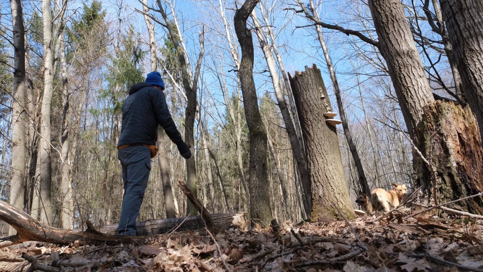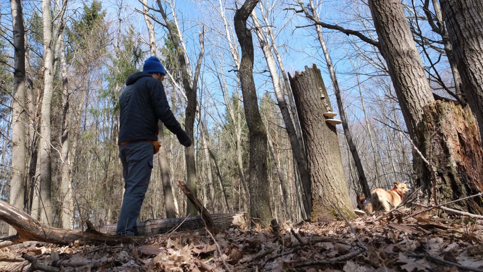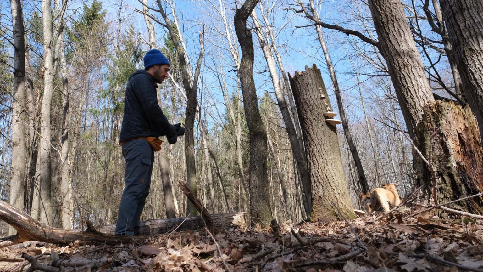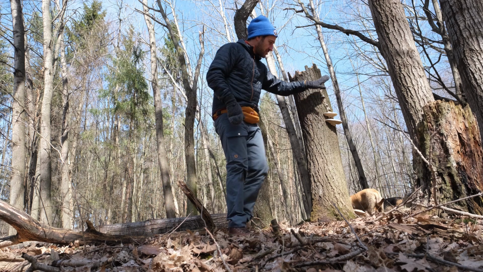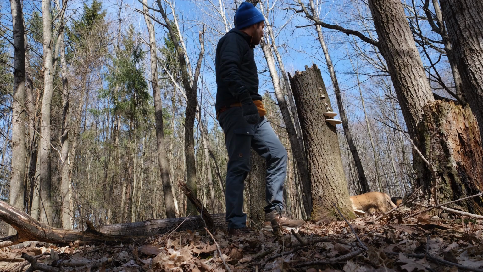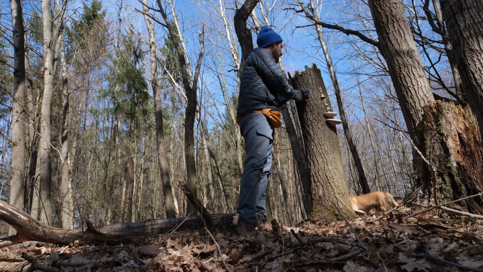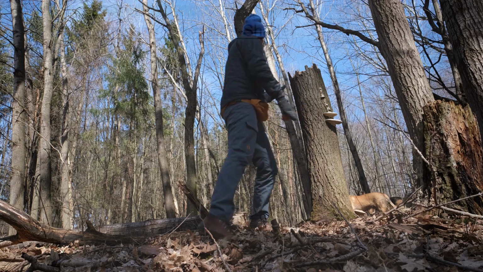This is not a direct human disturbance, right? This is from wind. We also have these nice saprotrophic fungi growing. So yeah.